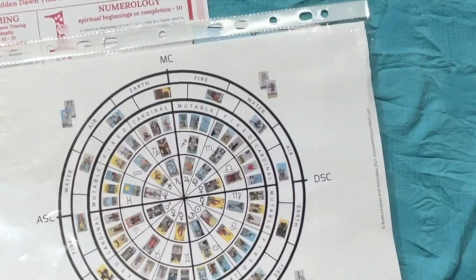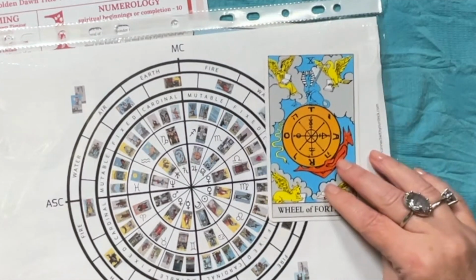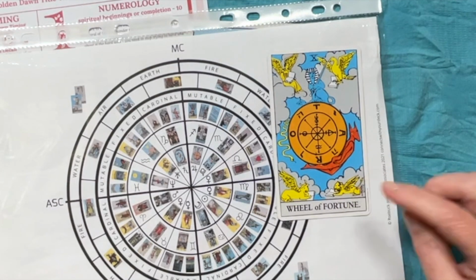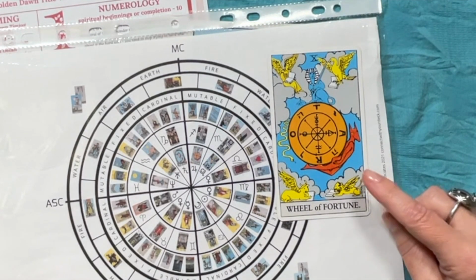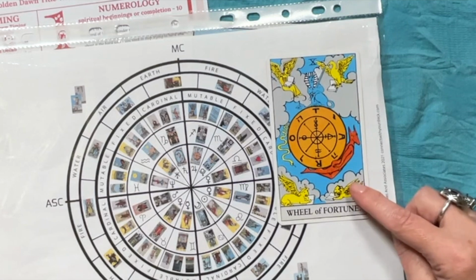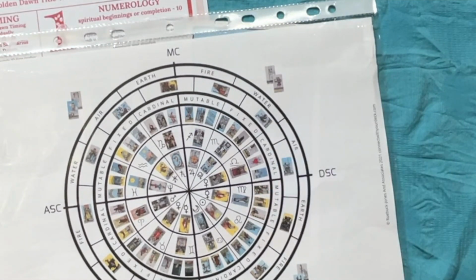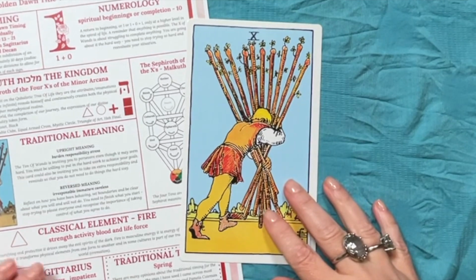If we look at which fire sign is the fixed sign, the sign that changes the least in terms of personality, you would see it's Leo down here, which is the fire sign on the Wheel of Fortune. So everything links in this Rider-Waite-Smith deck. It's really quite a masterpiece.